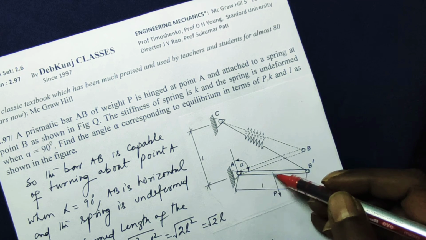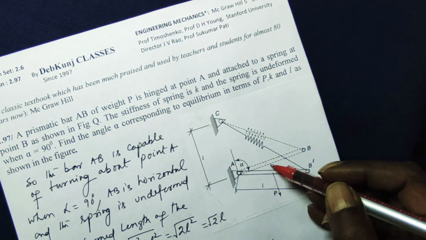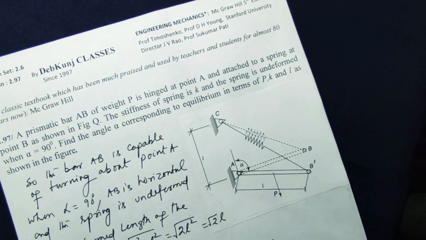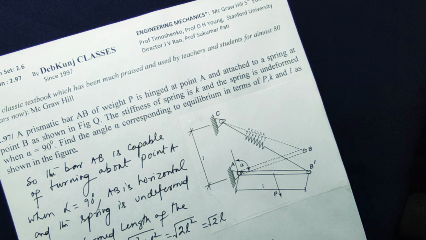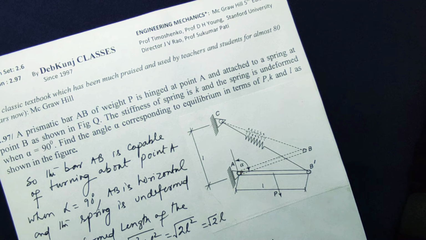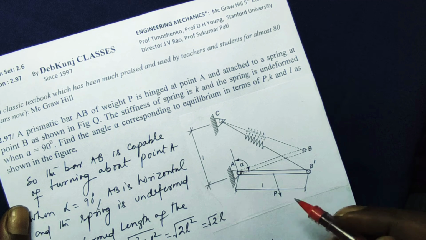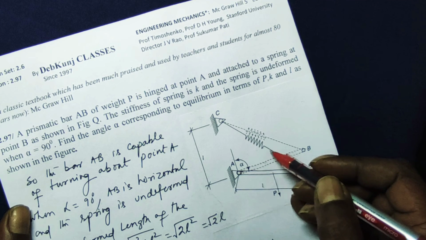The weight of the prismatic bar P, which is acting vertically downward, has a perpendicular distance from A for its line of action. So it will rotate the prismatic bar clockwise. Once it is rotated, the spring attached to the end B will be stretched, so there will be a restoring force. The spring will try to regain its original configuration due to the restoring force, and the restoring force will be acting along the spring to this side.